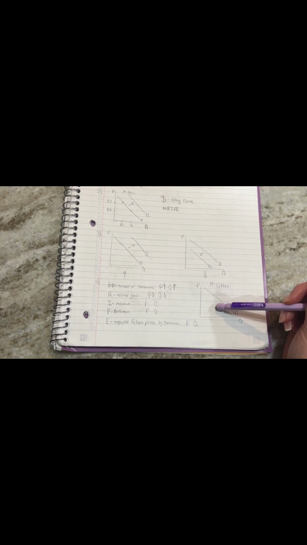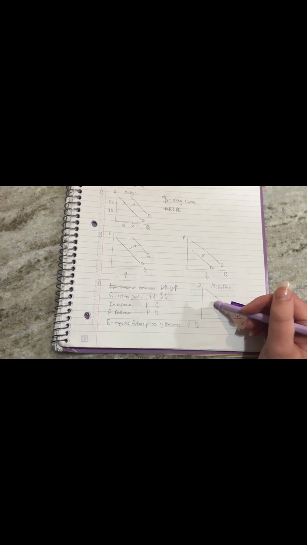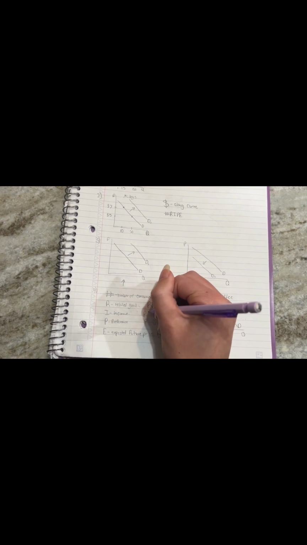So the demand curve would shift downwards, or left, which would mean a decrease in demand. So for income, the price and quantity would each decrease.